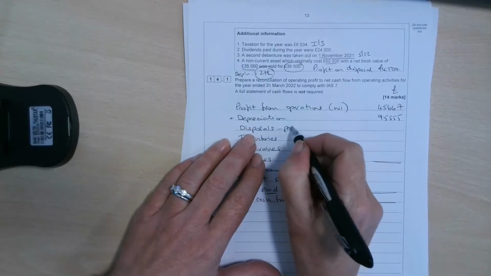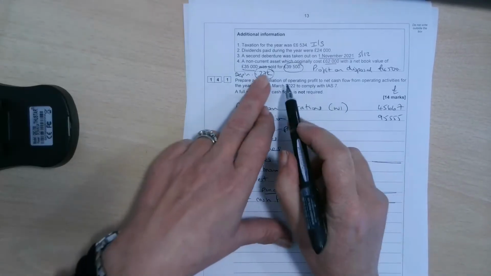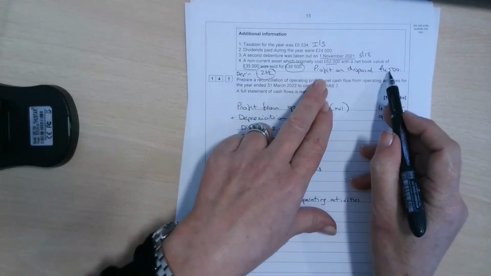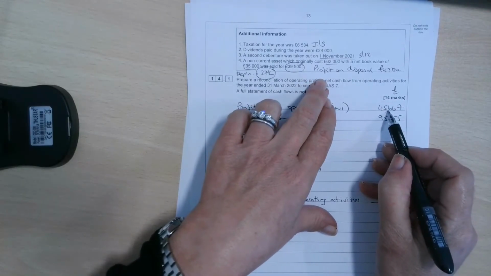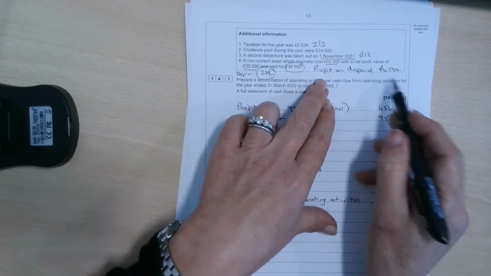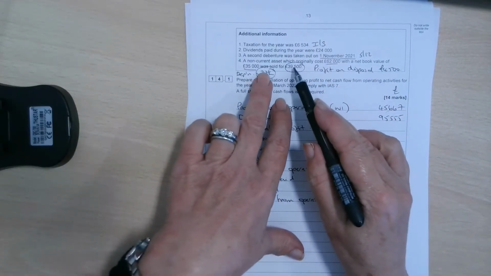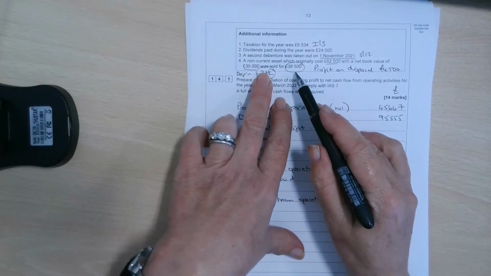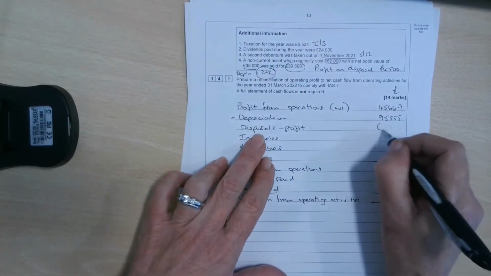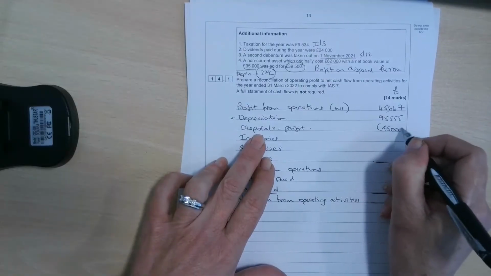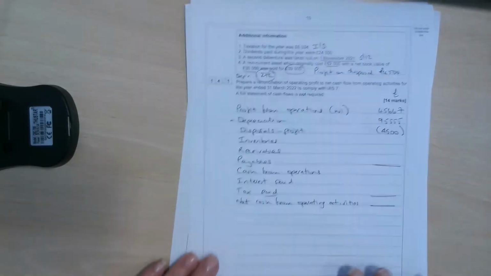Okay, with the disposals, be careful here, because it's a profit on disposal. So that profit of 4,500 we worked out up there would have increased profit, but remember, it doesn't have an impact on cash, not the profit anyway. The sale proceeds of 39,500 would be an inflow in the investing activities, which we're not required to do. So all we've got to do then is deduct the 4,500 in profit.